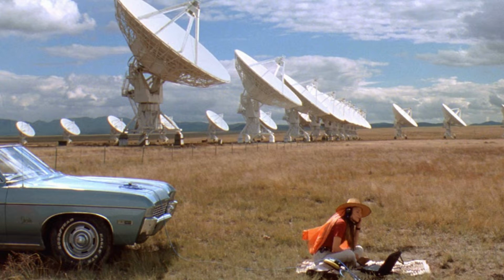For example, if you've seen the movie Contact with Jodie Foster, these huge dishes are able to pick up radio waves from faraway celestial objects, because some of them are radio emitters. So they emit light that is of the wavelength of radio waves, and this is really nice because this means that, for one, you can do your observations even during daytime.